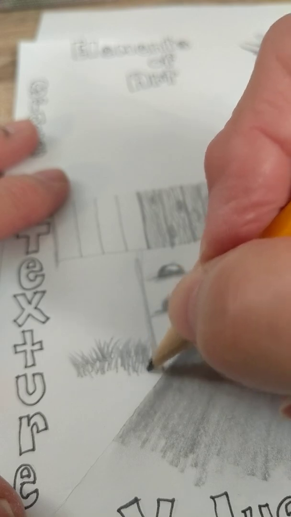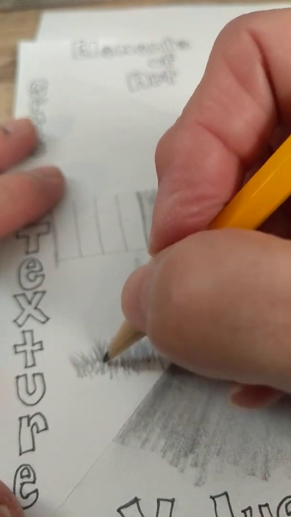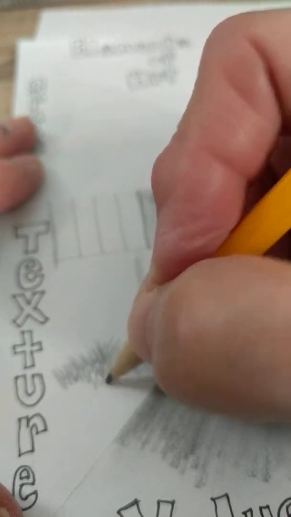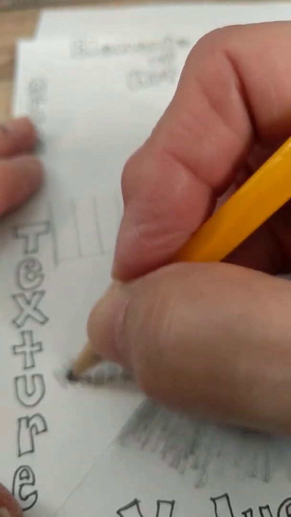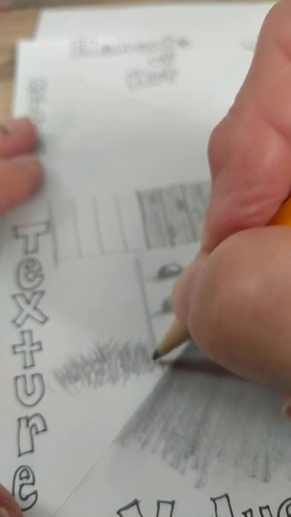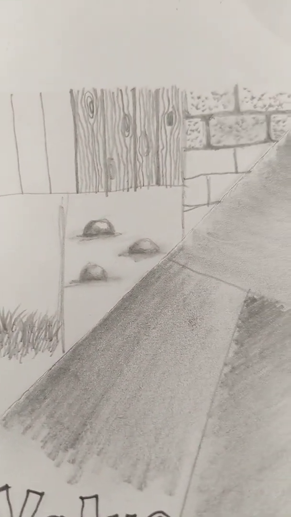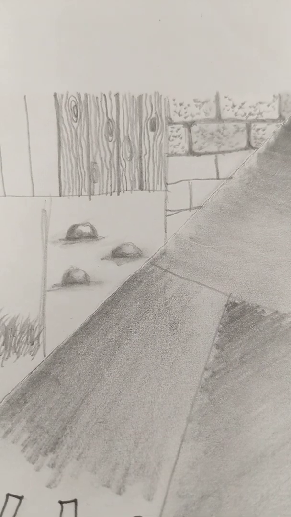And I can go light pressure for light grass and heavy pressure for darker grass. Okay. Right in there, if we pull it away, it's going to be 4 different textures that you're going to fill your area with.